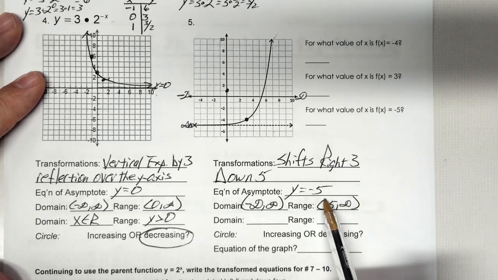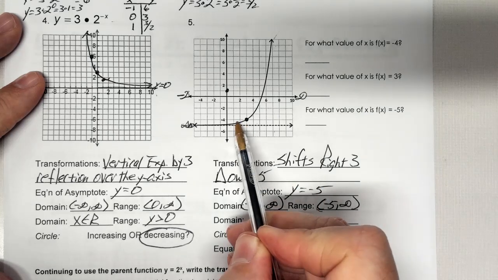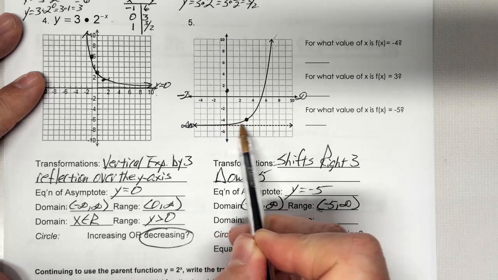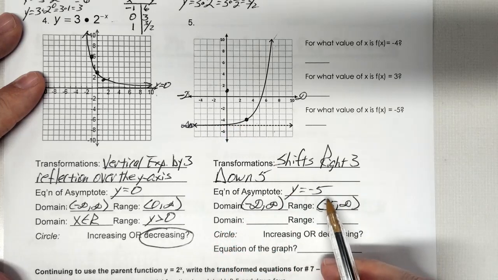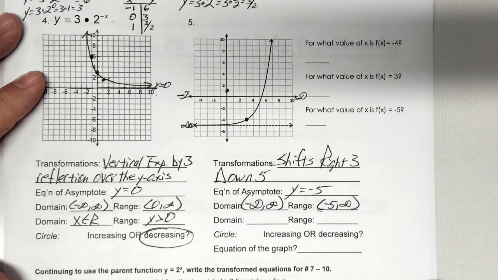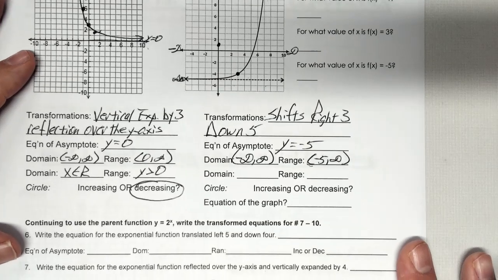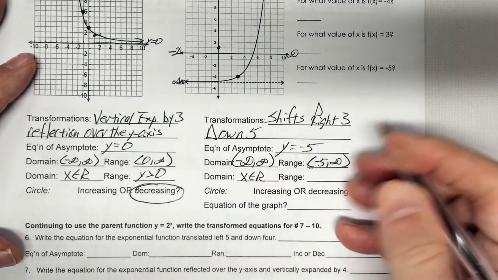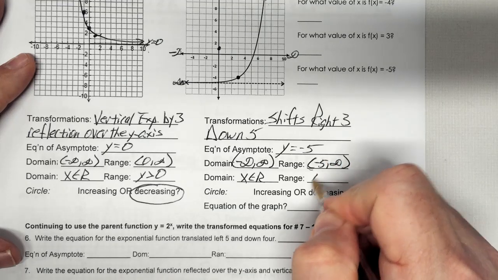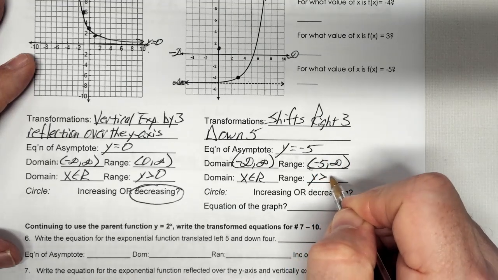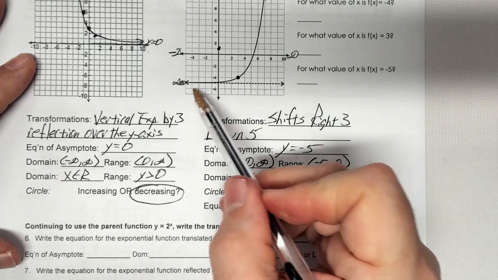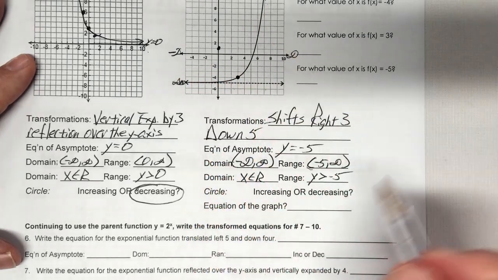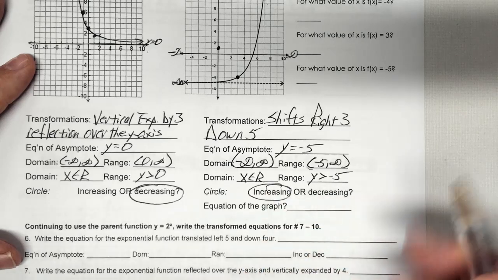Now you want to make sure you put the parenthesis here, because this is an asymptote; my graph never touches this line. So that's why we use the parenthesis here for negative 5. And then in set notation, x is a set of all reals. Range is going to be y greater than negative 5. And then clearly this is increasing because it's going up as I go from left to right. So this is going to be increasing.